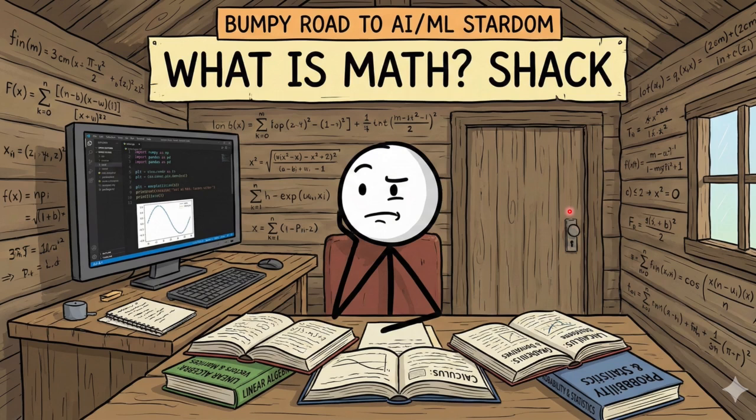Then we also have calculus and stats. These concepts are utilized to fine tune the machine learning about their mistakes. I mean, the model learns from these concepts how to fine tune.